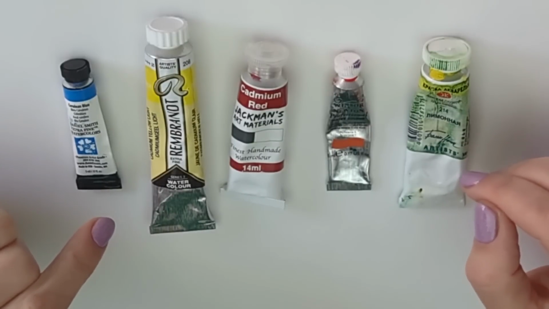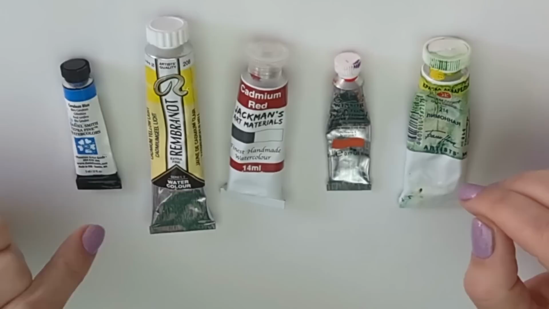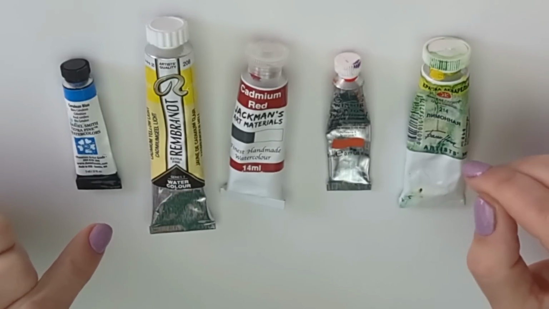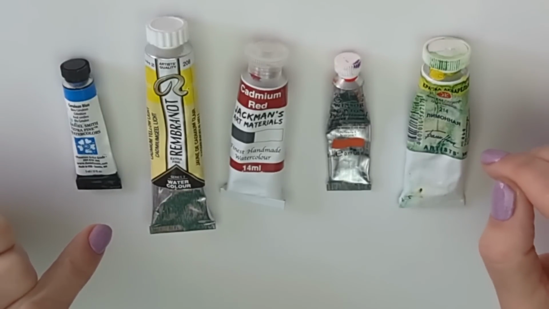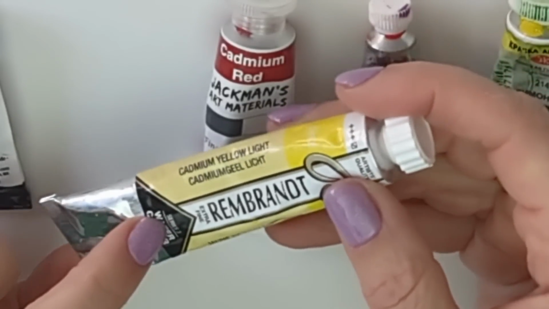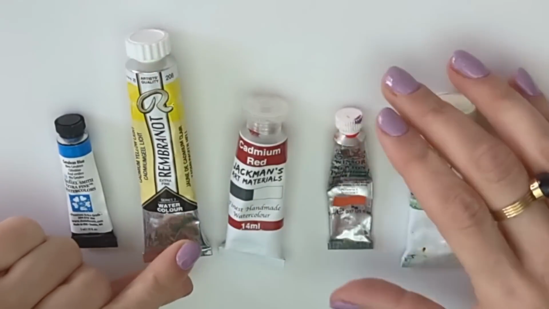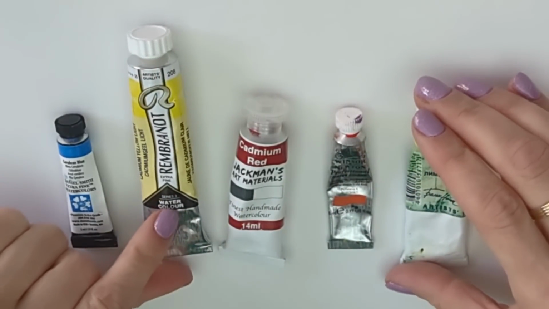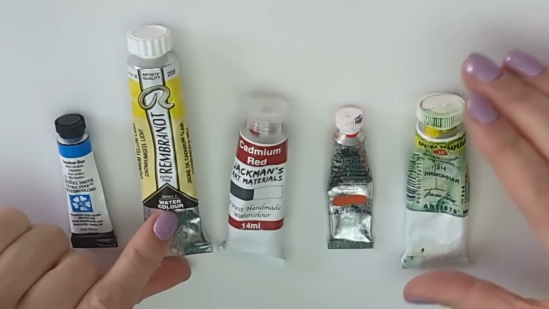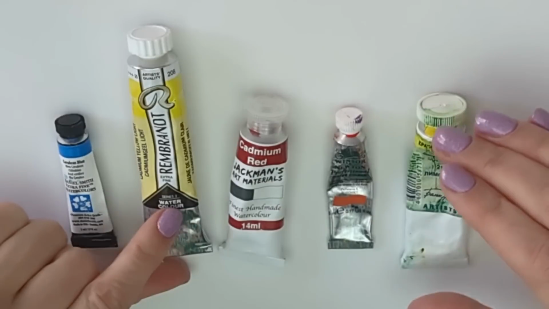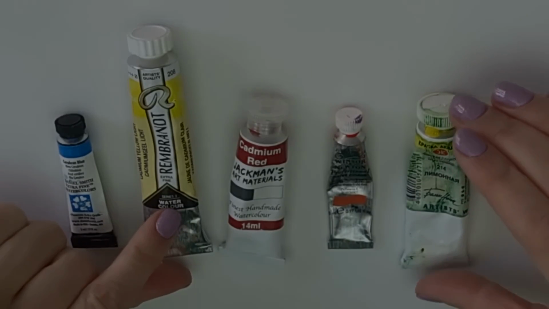Series 1 is usually the most expensive pigments. Series 2 would be the mid-range pigments. And then Series 3 would be your cheaper pigments, earth pigments and such like. If we look at this Rembrandt colour here, I can see that it's Series 3, but it's not always written on the tube. Sometimes you'll need to look on a guide on the website, or it may be on a piece of paper next to the display of paints in an art shop to see the series numbers and to see what the prices relate to.